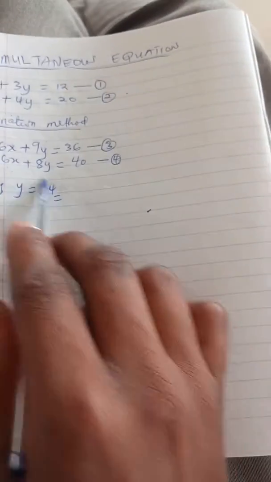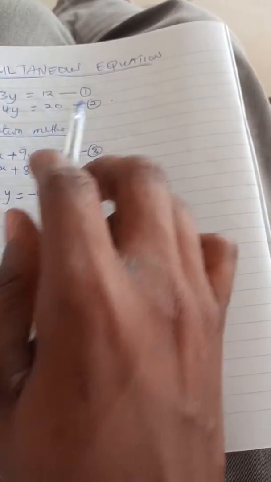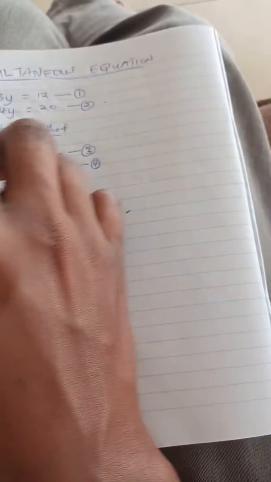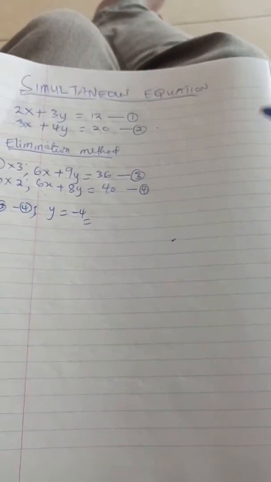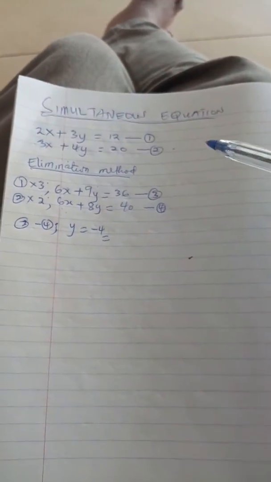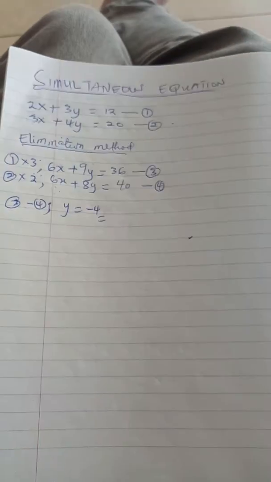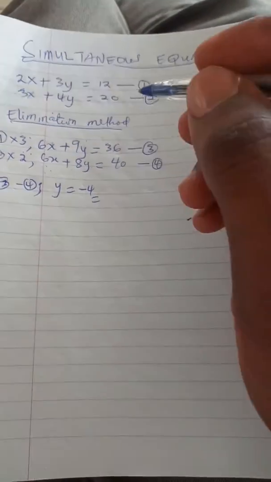So how do I find x? Well, I know the value of y to be negative 4, so I can take y and put it in one of the equations. Now, I have equation 1, equation 2, equation 3, and equation 4. But I want an equation that will be easier for me to solve. So it's always good to put it back in your original equations. That's either 1 or 2, because in 3 and 4 you have bigger numbers that you have to deal with. So I prefer putting it back into either of the original equations.